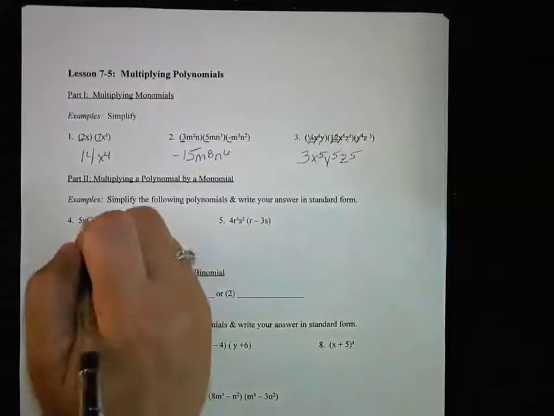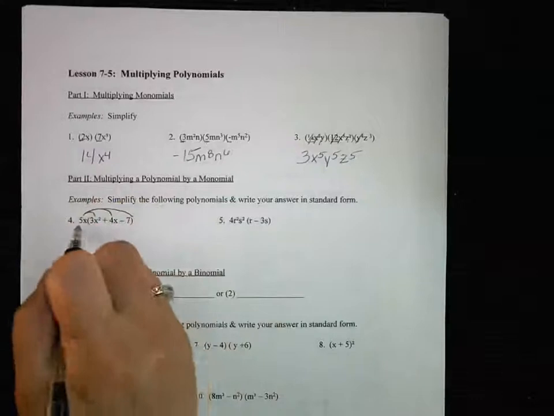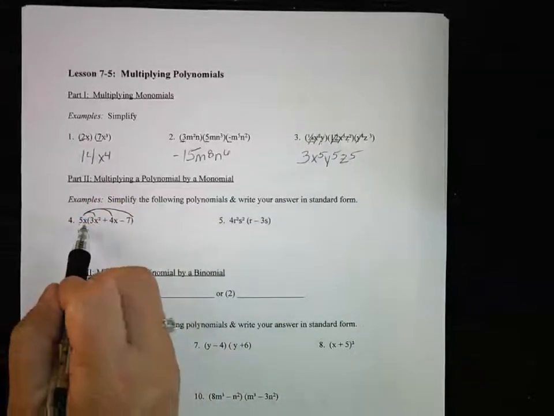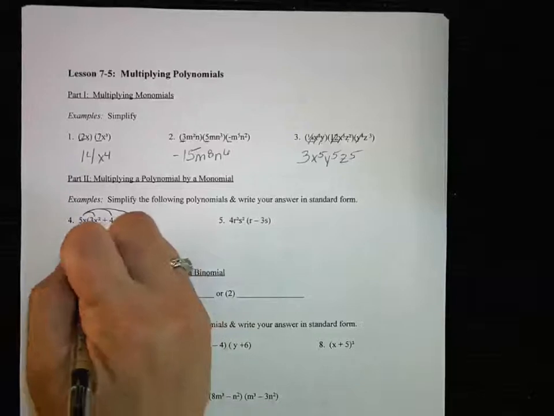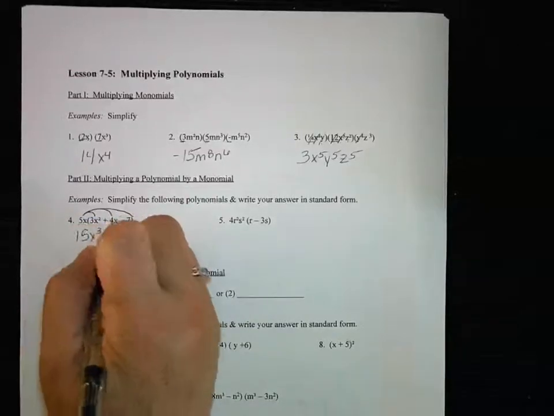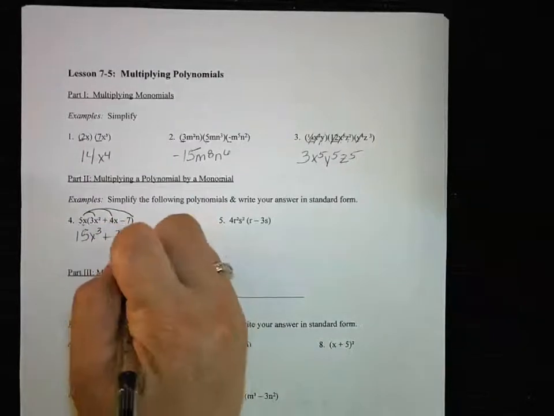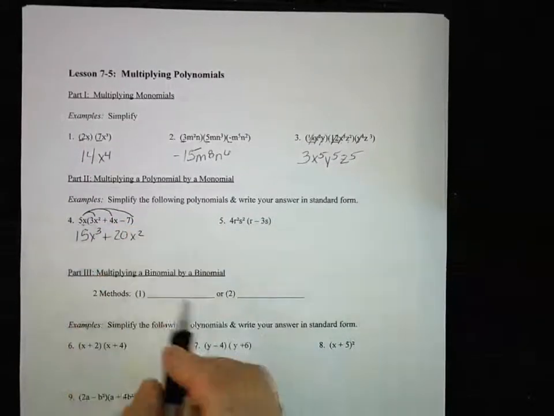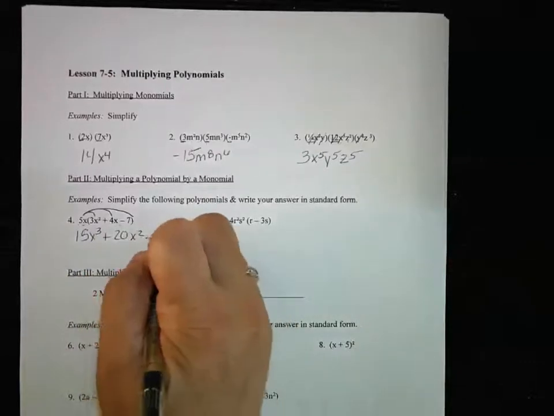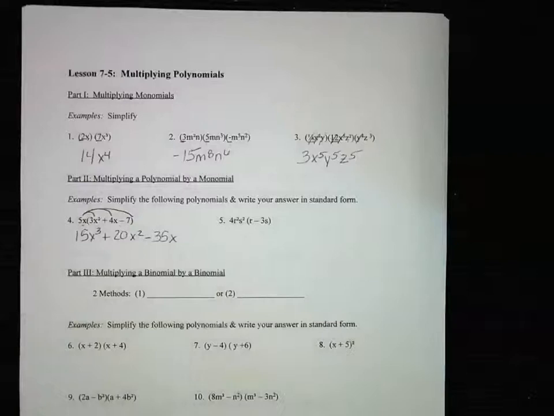Number 4, distributing and then writing in standard form. 5 times 3 is 15. X times x squared is x to the third. 5 times 4 is 20. X times x is x squared. And 5 times negative 7 is a negative 35, and then x.